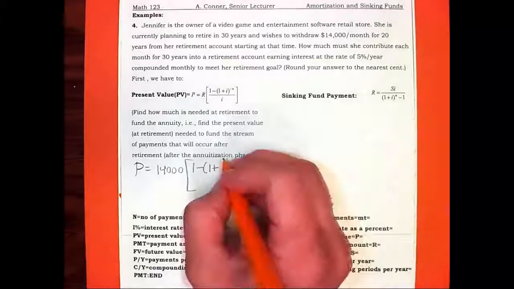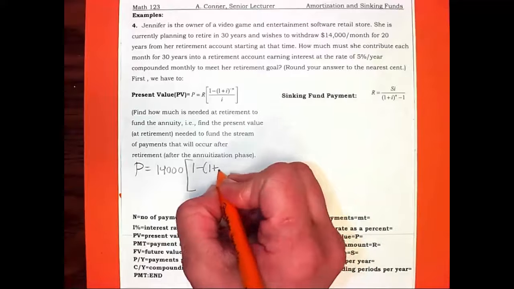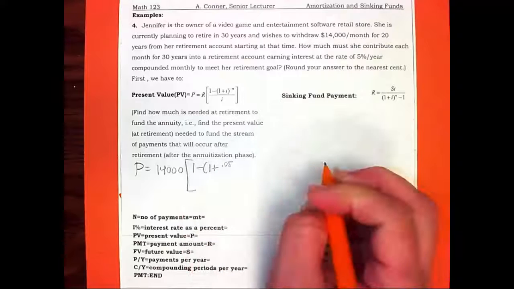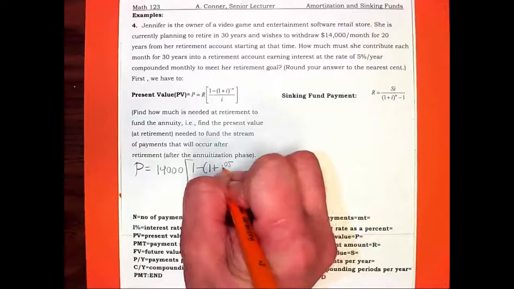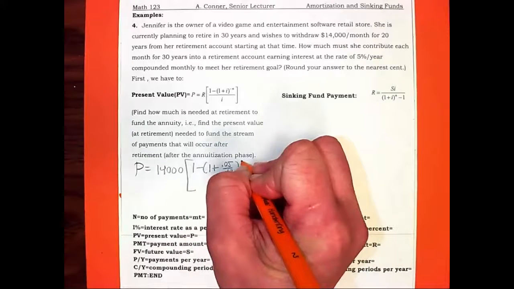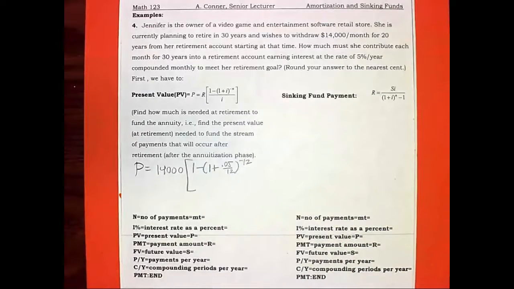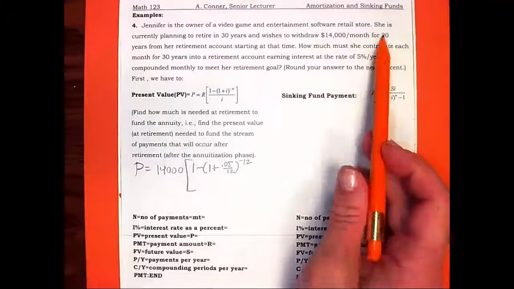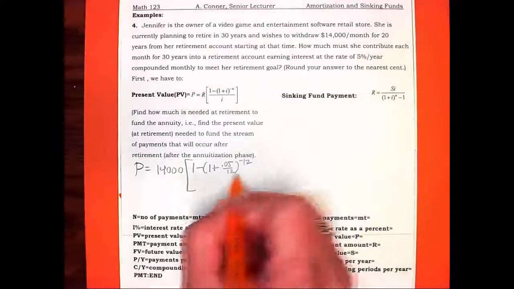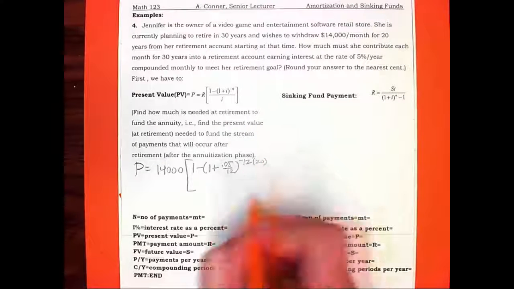R over M, so the rate would be 0.05, and that is monthly, to the negative MT. Now here's the thing. We have to figure out if we need to use the 20 years or the 30 years in this particular one. So which set of years is she withdrawing the $14,000 for? Well, it's for the retirement, and she's planning to retire for 20 years. She's going to be withdrawing this payment. So we need to do T of 20 for this one.